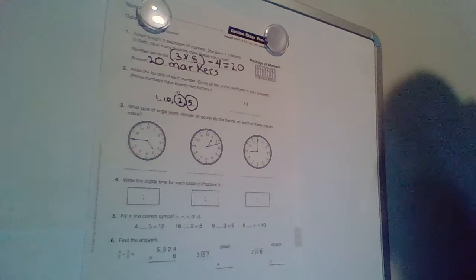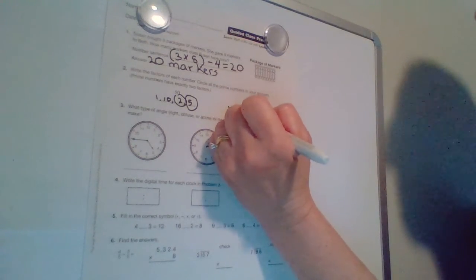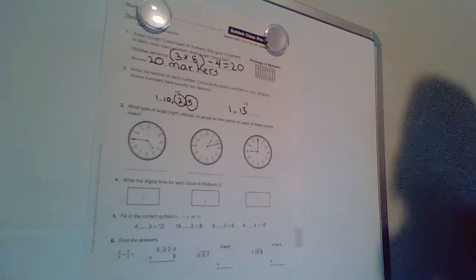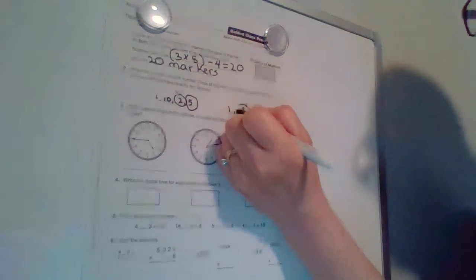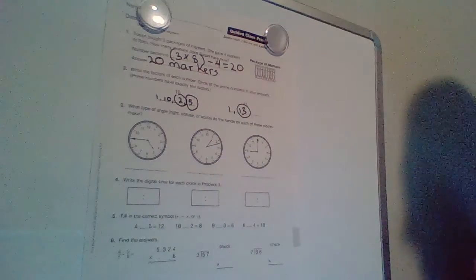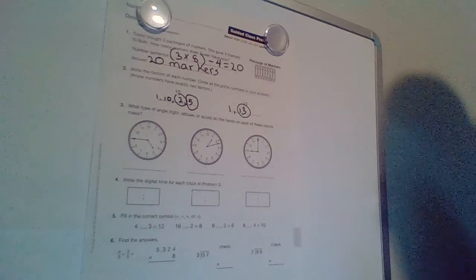So let's think about 13. All right, we know 1 and 13, and that's it. So we're going to circle 13 because it is a prime number. It only has 2 factors.